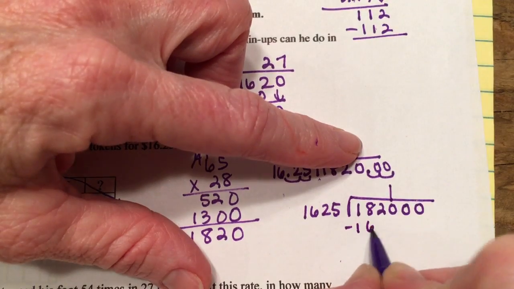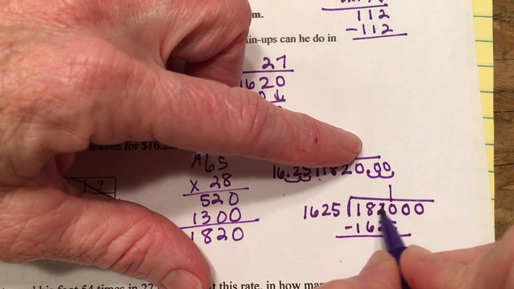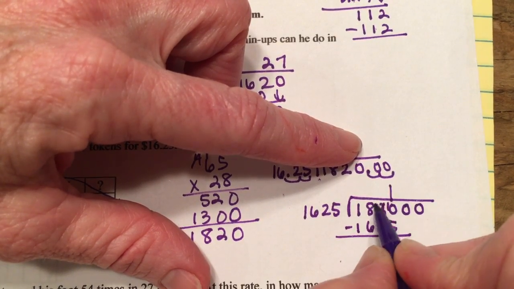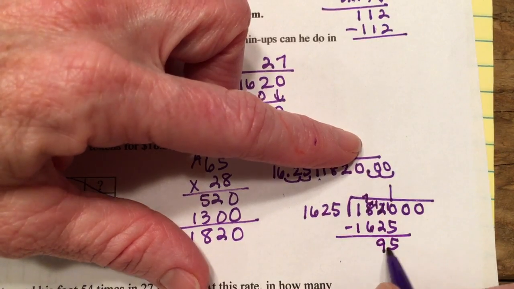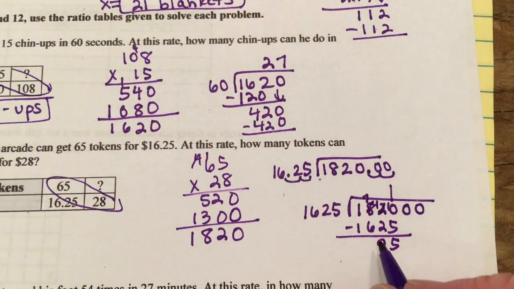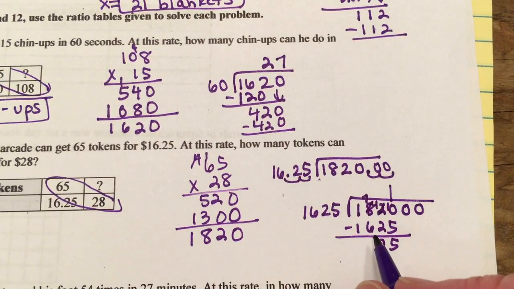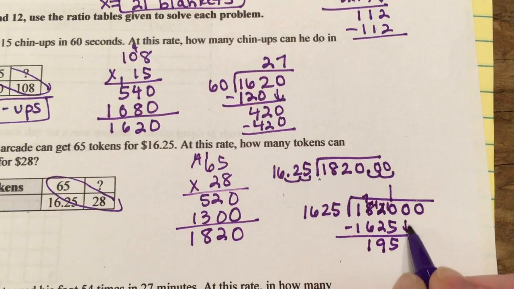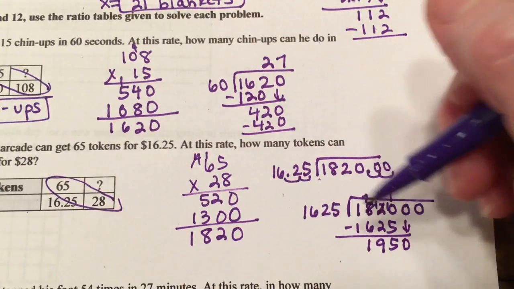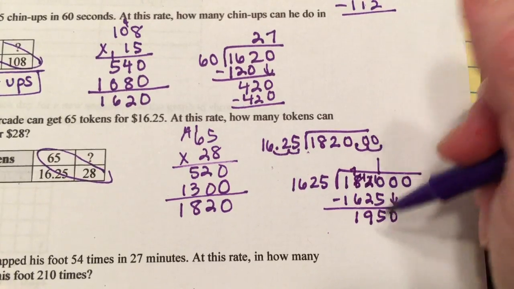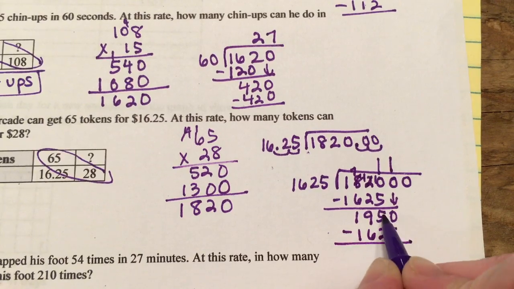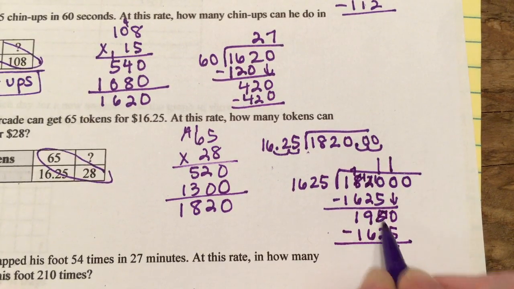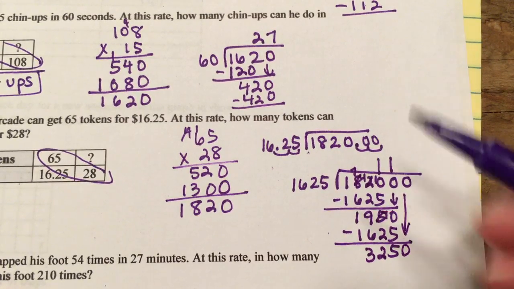I subtract. Be careful. So 10 minus 5 is 5. I borrowed from here, so I got to borrow from here to make that an 11. 11 minus 12 is 9. 7 minus 6 is 1, I believe. Yeah. And then I'm going to bring down the next 0. So 1,625 will go into 1,950 one time. Subtract again. So that becomes 10 minus 5. That's 4 minus 2. 9 minus 6 is 3. Bringing down the last 0.